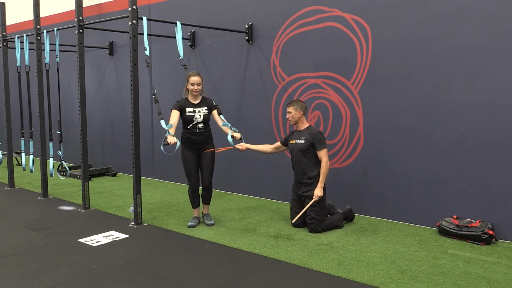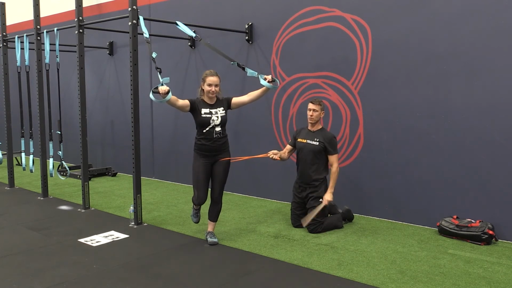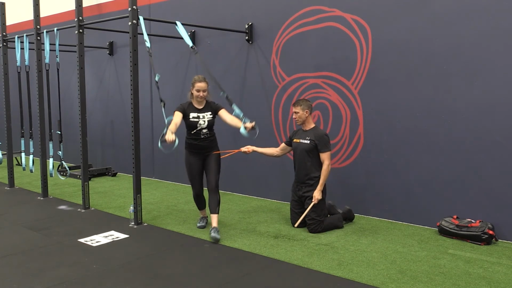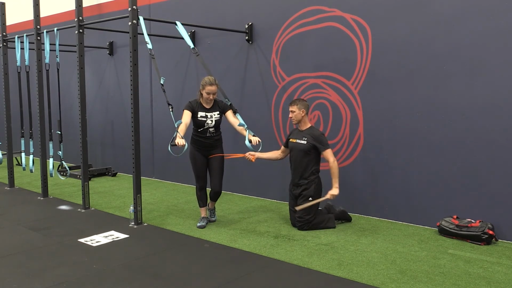Step back, one more hop. Get that. They're not long. That's a bit too long, I think. So we probably shorten them a little bit for her if we were going to do a proper session out of it. Okay, second thing we could do is some backward steps.